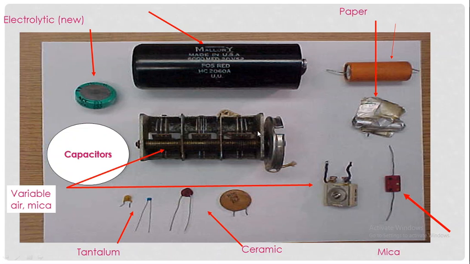Now these are the different capacitors we usually use, like electrolytic. This is the old one, this is the new one. Then paper capacitor, then mica, then ceramic, then variable. These are some images of capacitors we use in electronic components.